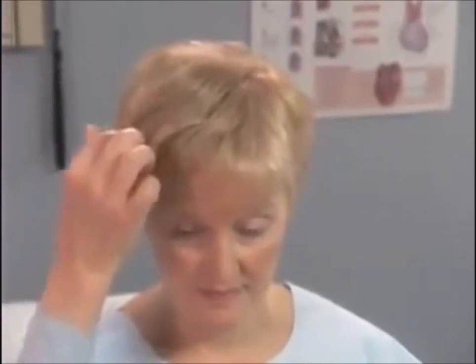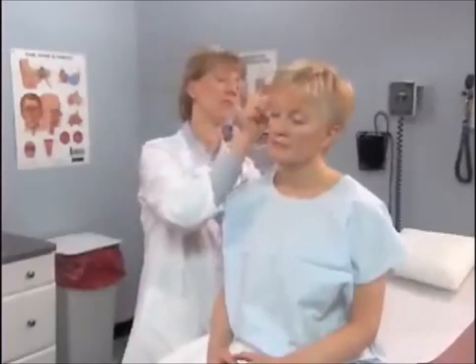Now begin your examination with inspection of the head. Observe the size, shape, and position of the skull, as well as its proportion to the neck and the rest of the body. Note any deformities, depressions, or lumps. Inspect the hair, noting its quantity, texture, distribution, and pattern of loss, if any. Part the hair in several areas to inspect the scalp. If the patient is wearing a hairpiece or wig, ask the patient to remove it.